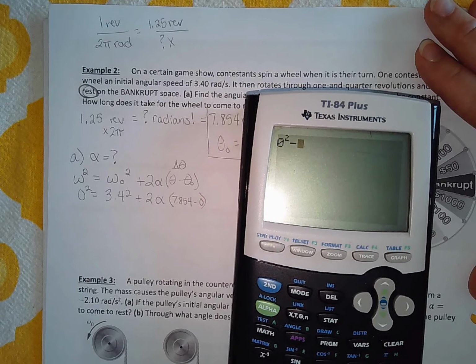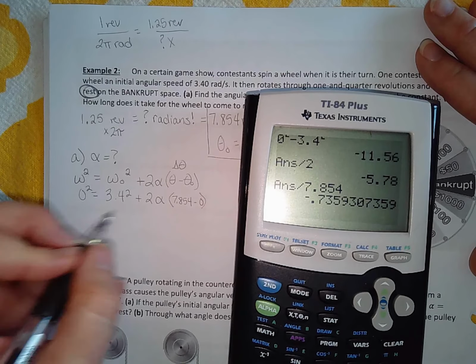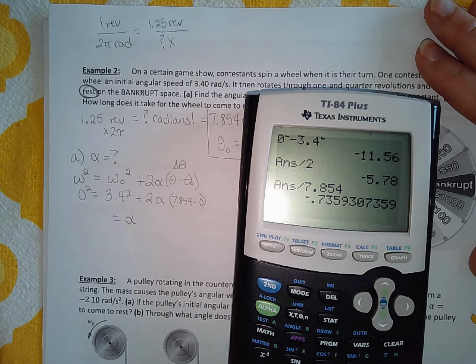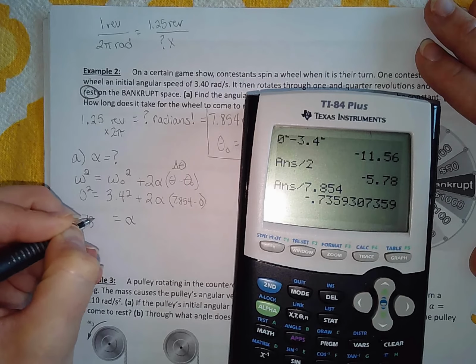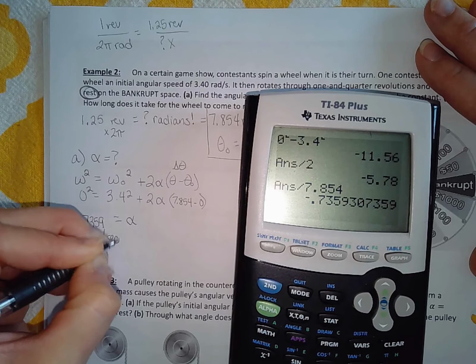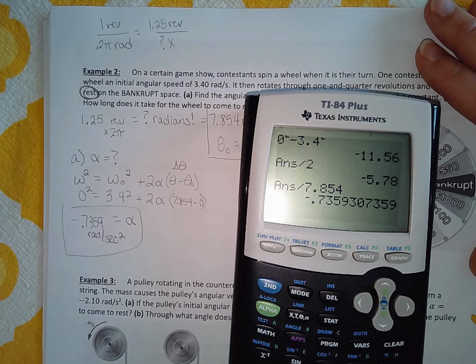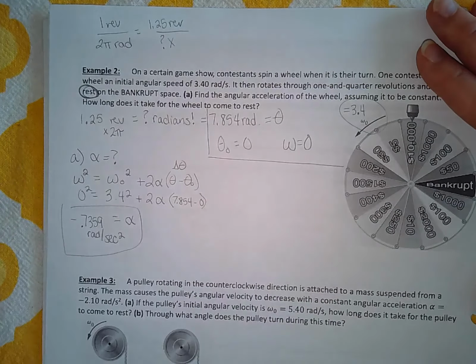0 squared minus 3.4 squared. I'm going to divide by 2. And I'll also divide by 7.854 minus 0, which is nothing important. So here we go. Angular acceleration. Do that in as many steps as you need to, please. Negative 0.7359 radians per second squared. I love it. Is it negative? Yes. Is it slowing down? Yes. That's wonderful. Excellent.